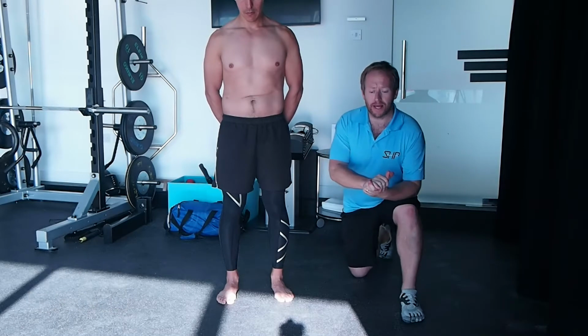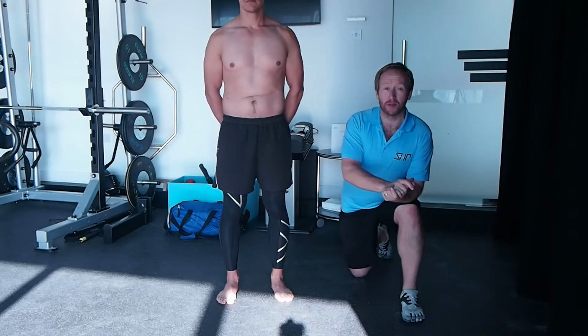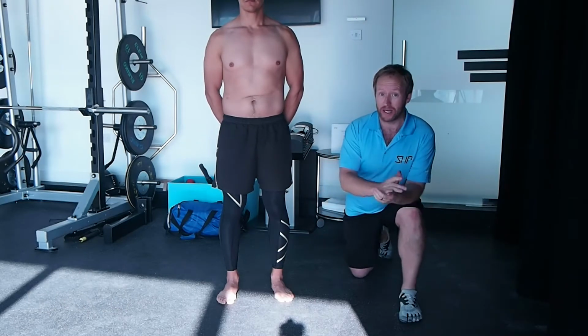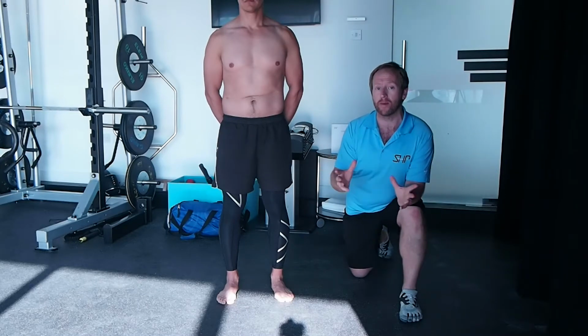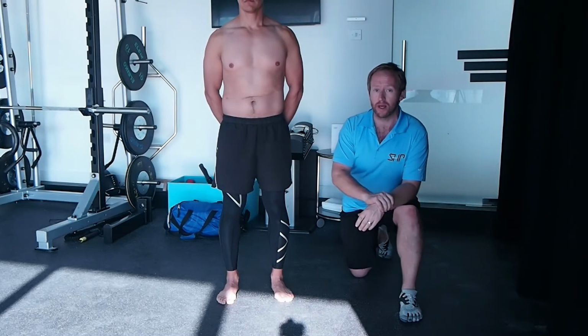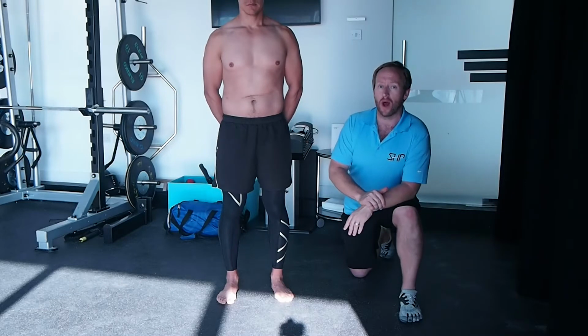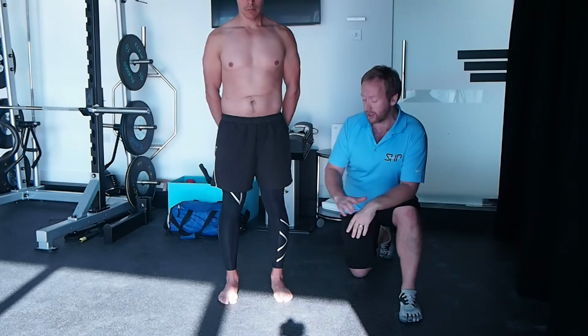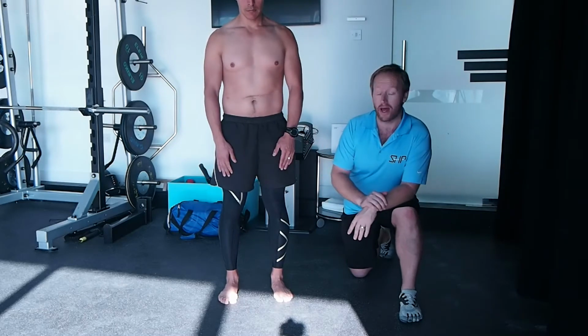Hi everyone, today I'm going to show you the difference between mobility and stability, and if indeed there is even a mobility issue, even taking two tests that can determine the difference between mobility and stability. With Fabian here, we're going to do a standard toe touch test, which is testing hip flexion and spinal flexion.